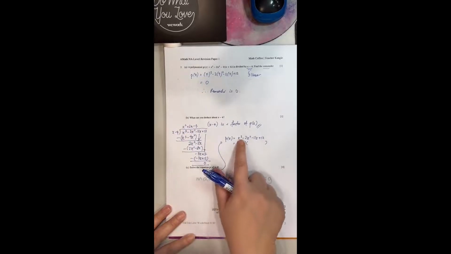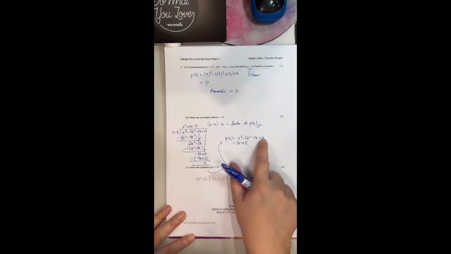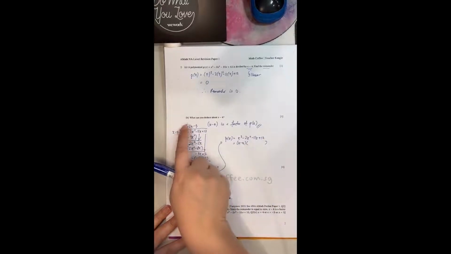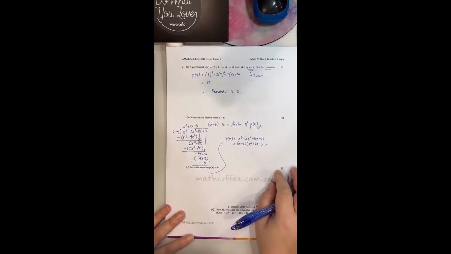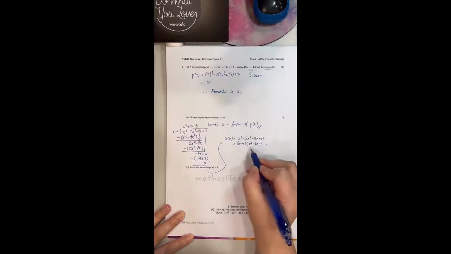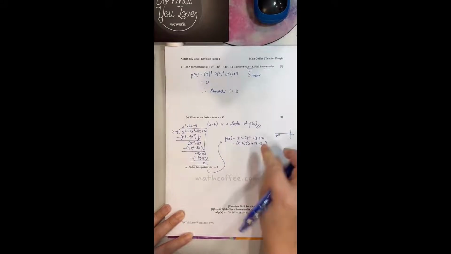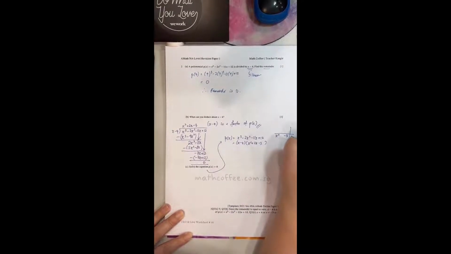So after you do this, you know, okay, this cubic expression, you're going to factorize it as x minus 4 multiplied with this x squared plus 2x minus 3. Now with this, you can further factorize by using the cross method. So doing the cross method, it will be x squared minus 3 plus 2x, x and x. This is 3 and 1. Let's see, I need plus 2. So that means this is plus, this is minus. So this side is minus x, this is plus 3x.